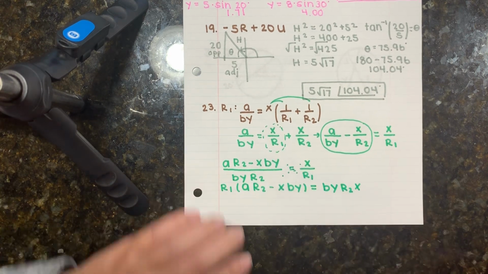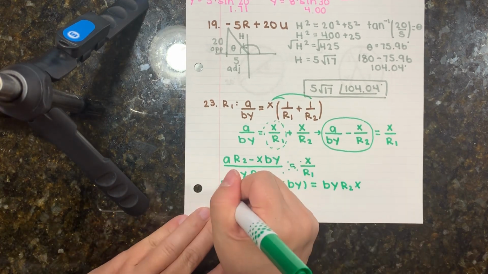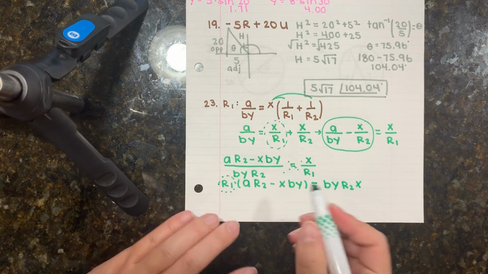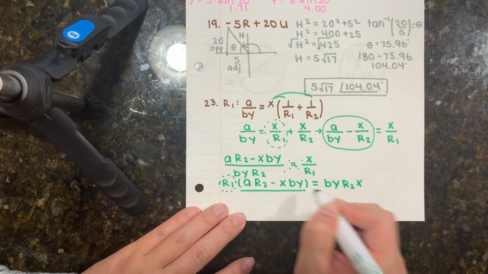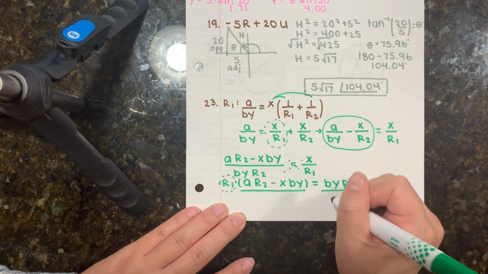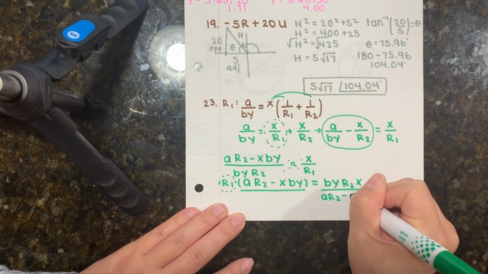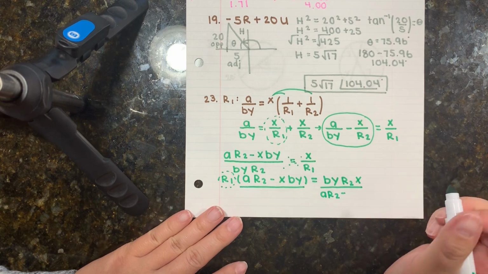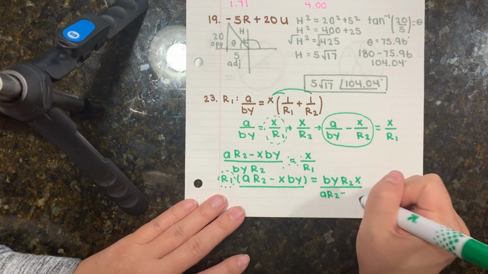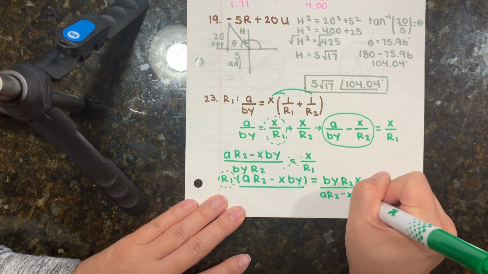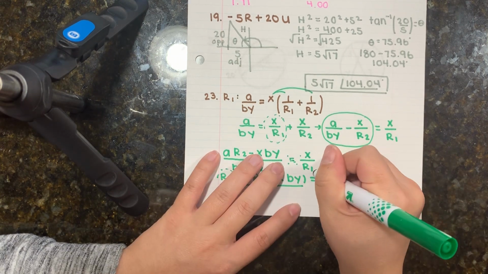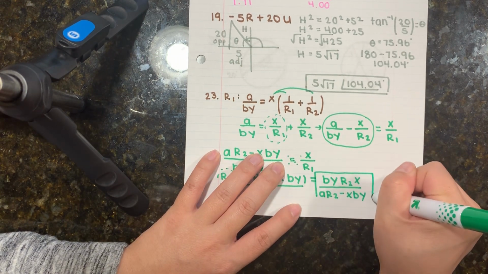So I cross multiplied, and we're trying to get this r1 by itself. So all you need to do is divide by what's in parentheses, which means your answer is going to be r1 equals byr2 x over ar2 minus xby. And that would be your answer.